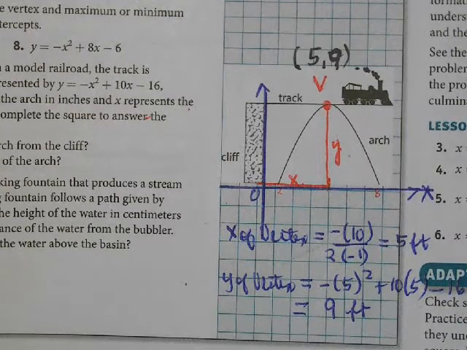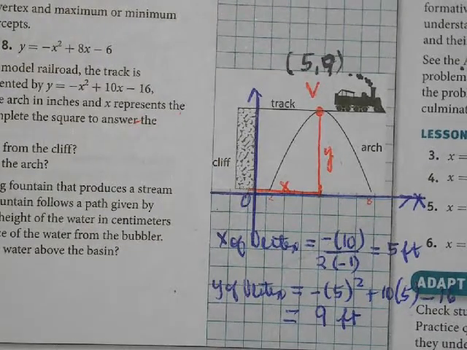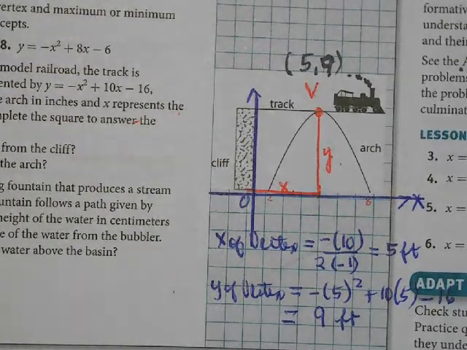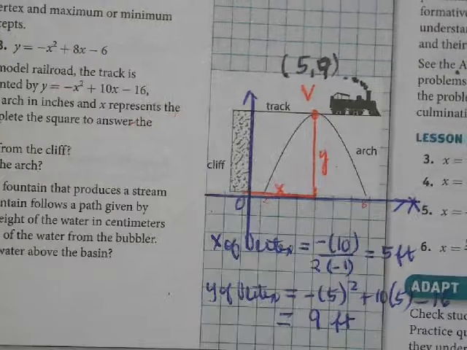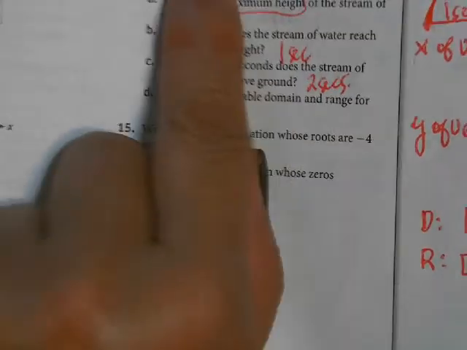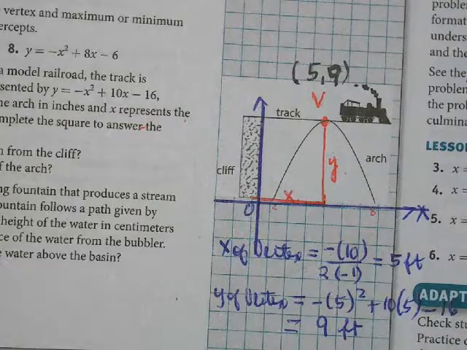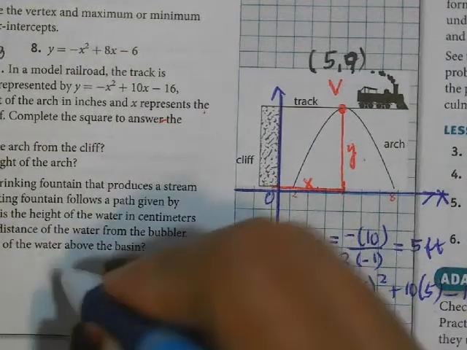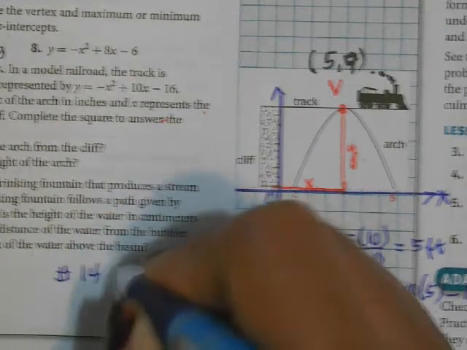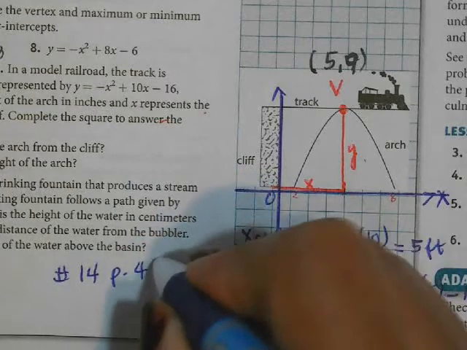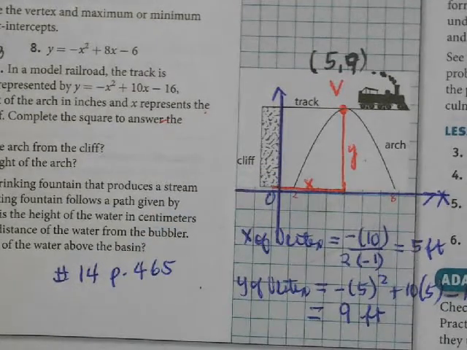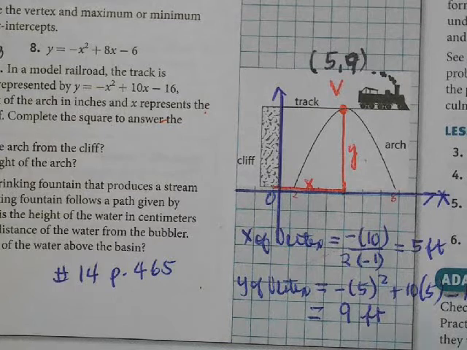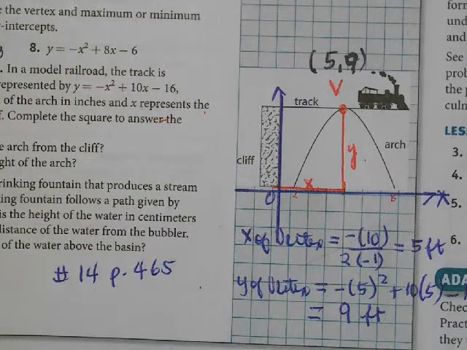So for the next problem, just try to understand this. It takes time for you to understand and really master problems like this. So I'm going to give you this problem here, number 14, page 465. Try to solve that, and I will see you in the next video. I'm only going to give you 2 examples. Solve this number 14, page 465.